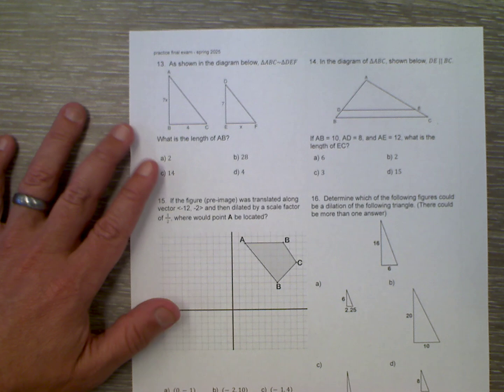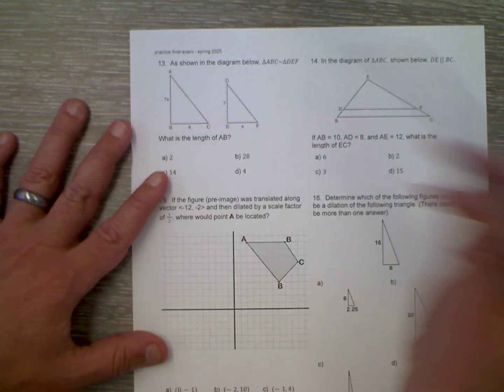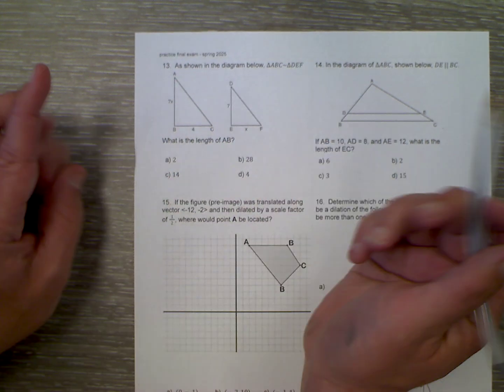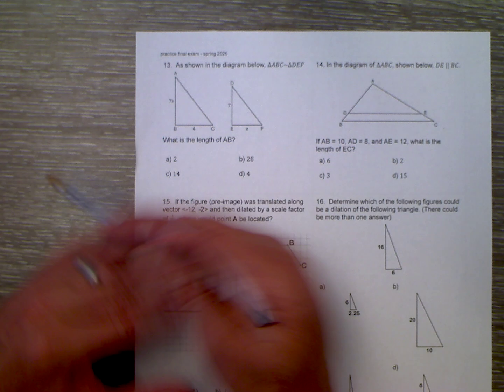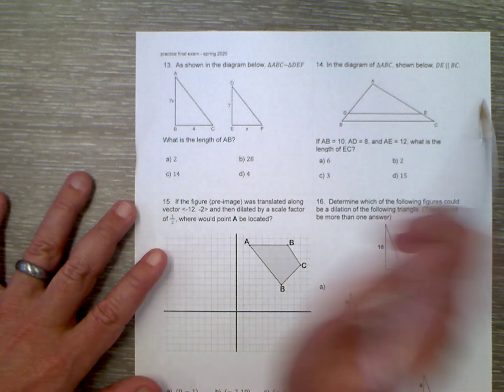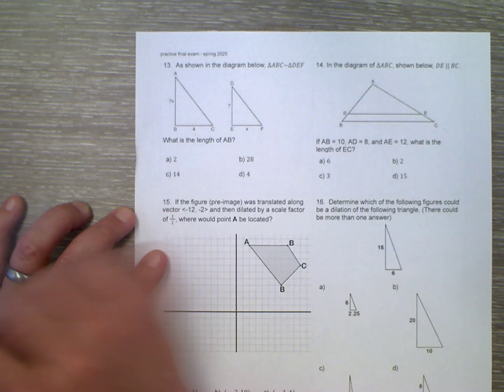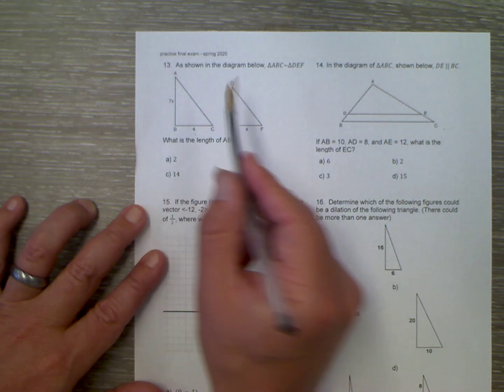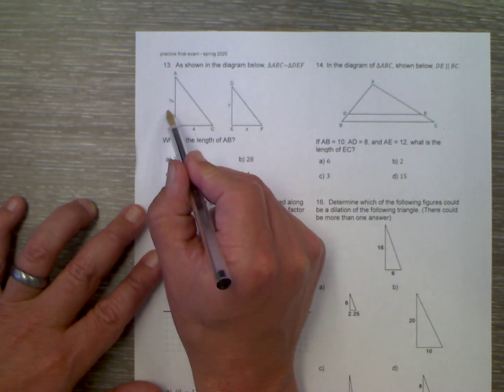All right. You still with me? Good. 13. Okay, so we've got another similarity statement. We want to know what AB is. So we're definitely going to be writing proportions here. I've got a variable in two different places. It wants to know AB. Okay, so it wants to know this side.